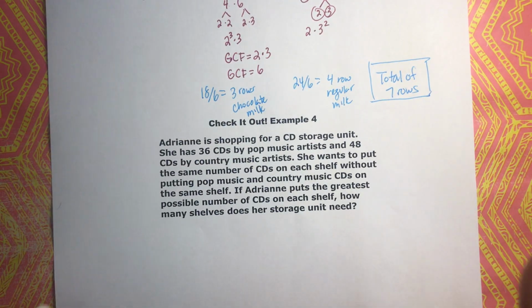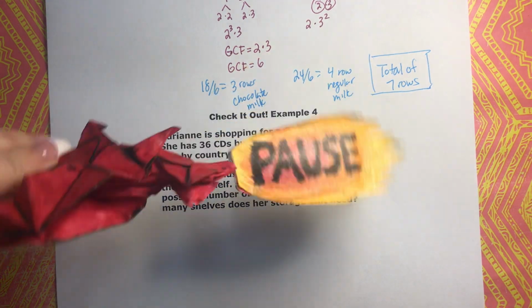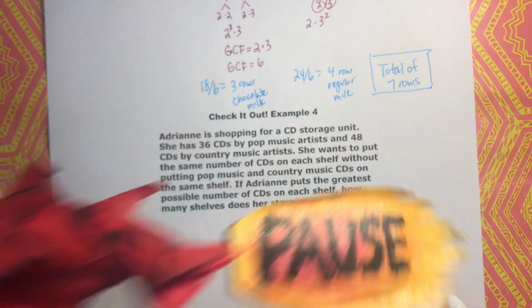Perfect. Now it is your turn. Check out example 4 and go ahead and try that one out. Here's my friend, the pause dragon, to remind you to pause your device. When you get done, press play and we'll talk about it. All right, see you in a bit.